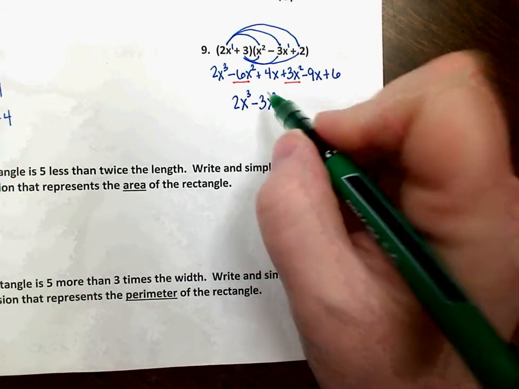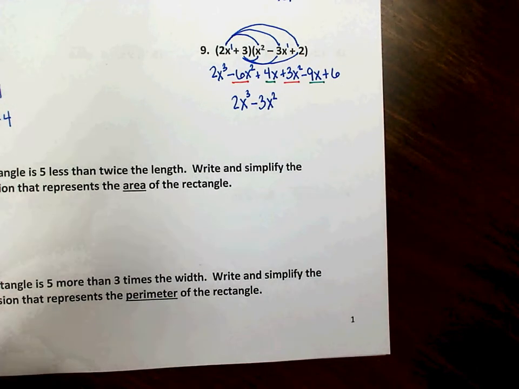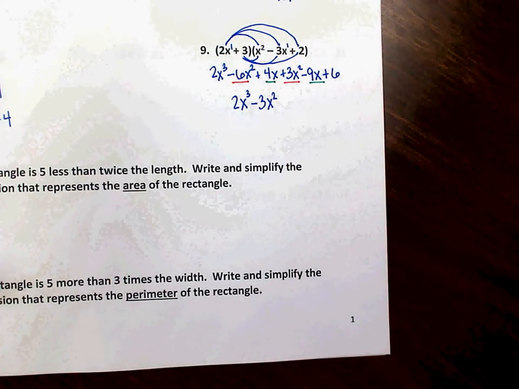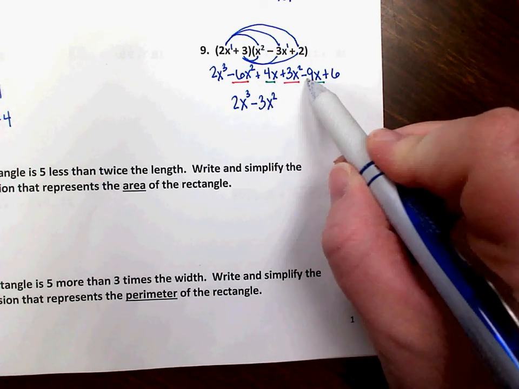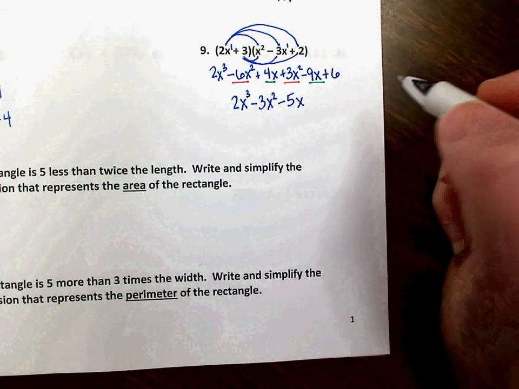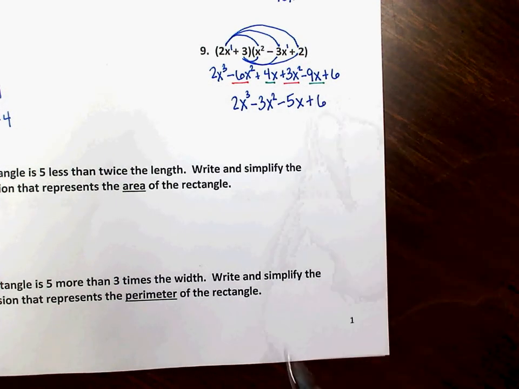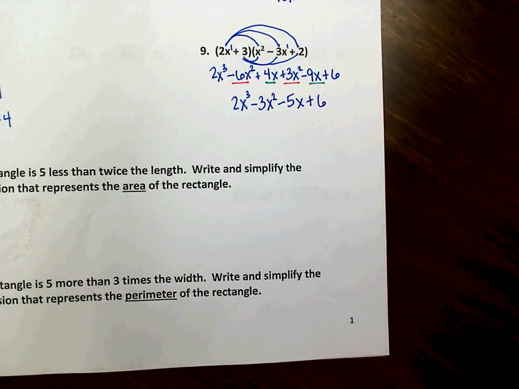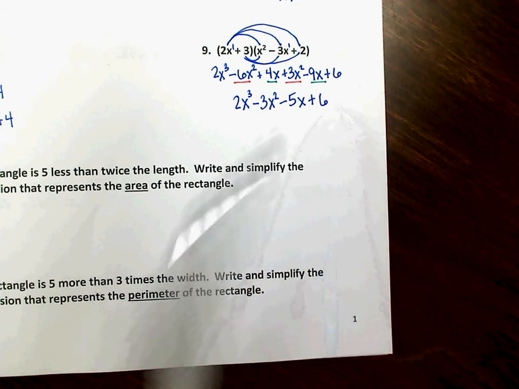Next, we have an x, and we can only add x's with x's. So we can add those two that both have an x. And I have an x, it's just how many do we have? We had a positive 4, and we subtracted 9, so we have negative 5x. And then last, we have our constant. There's not another constant to add to it, so that is our last term. That's in standard form again, highest exponent down to nothing.